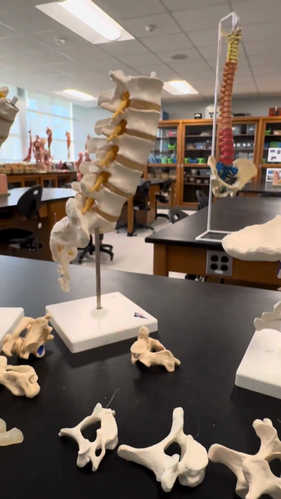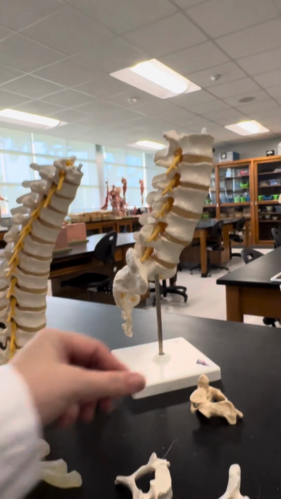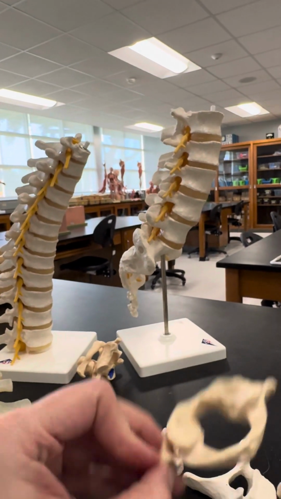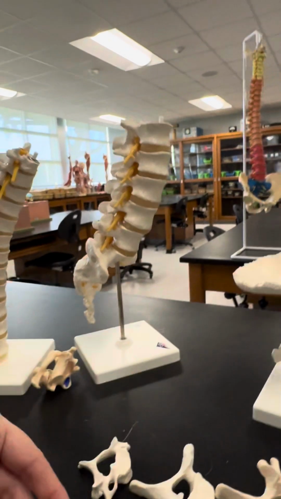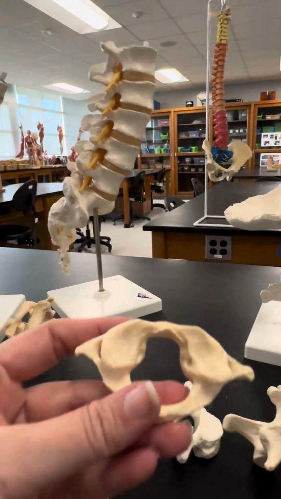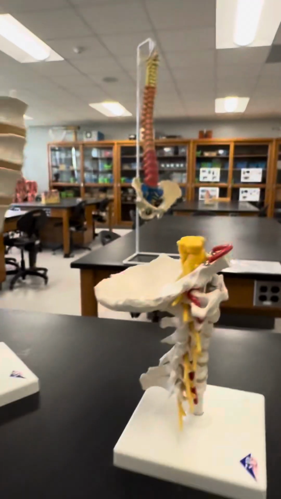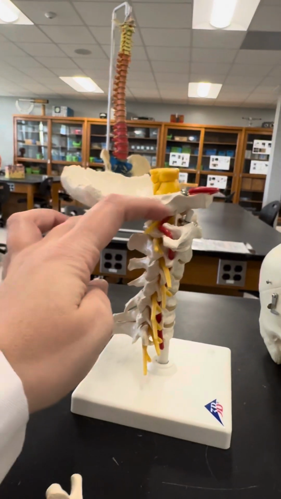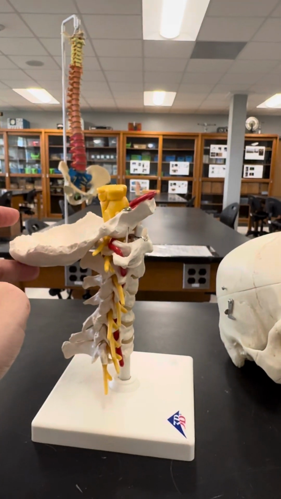Now, we also need to be able to identify specific vertebra. There's only two that I want you to know by name, and that's our C1, or our atlas, and our C2, or our axis. Okay, now these are very important. The atlas is very important because this is going to articulate with your skull, and we can see that there, right? This is showing the bottom of the skull. Here we're looking at our C1, or our atlas, and we can see how it's articulating there.